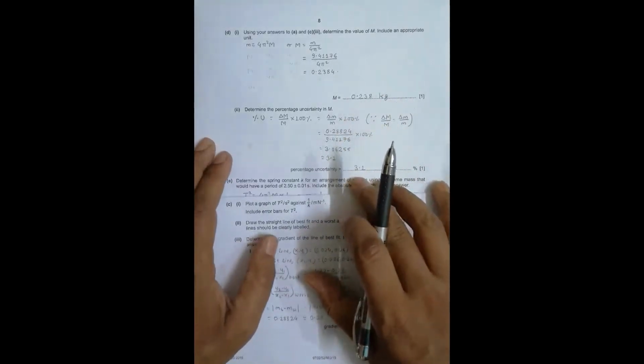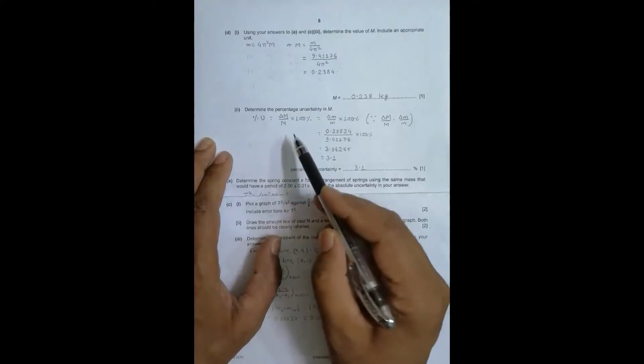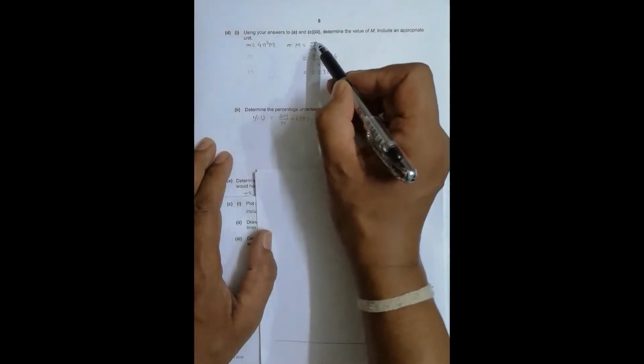So I just wrote this thing, 0.238. Nothing is said here, so I wrote 3SF. Then I have to find the percent uncertainty. So this will be delta m by m, small delta m by m.